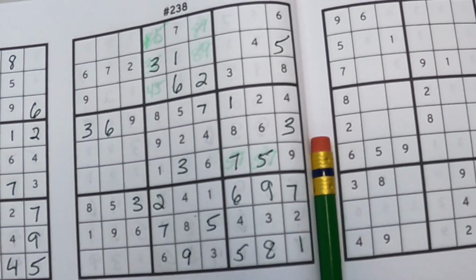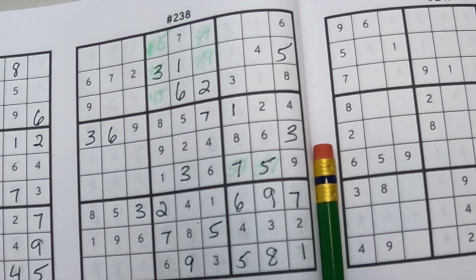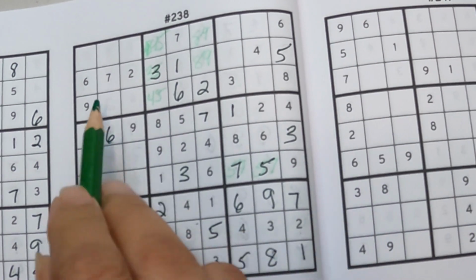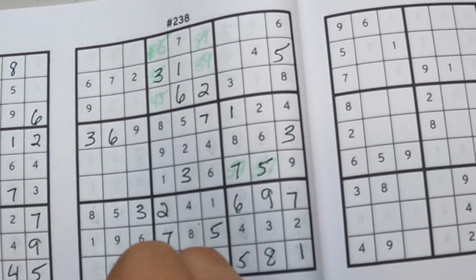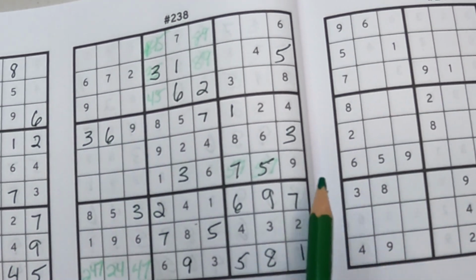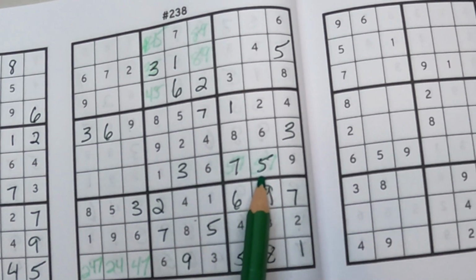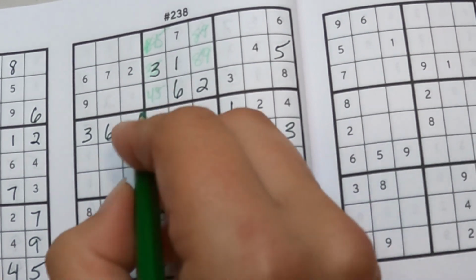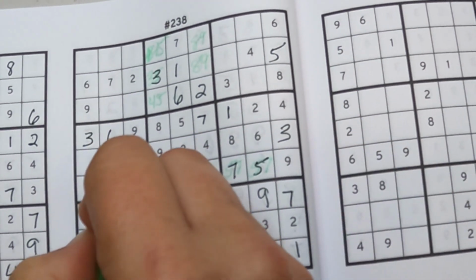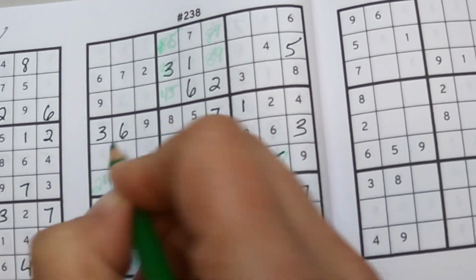For this bottom row now, we're missing 2, 4, and 7. We've got a 2 there, so 4, 7. A 7 there, so 2, 4, and no help here. 2, 4, 7. For this row, we're missing 2, 4, and 8. So we've got the 2 there, 4, 8. No help here. 2, 4, 8, and an 8 here, so 2, 4.